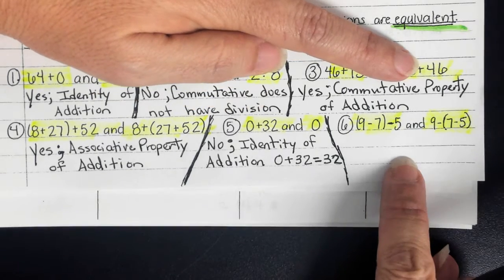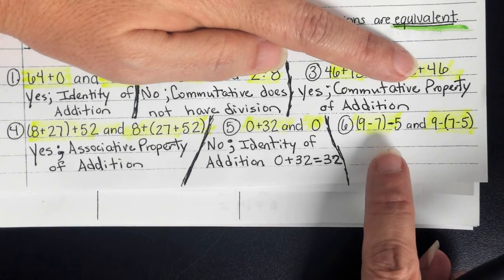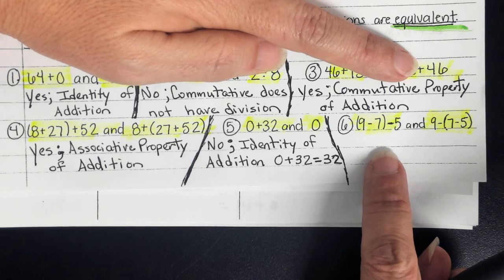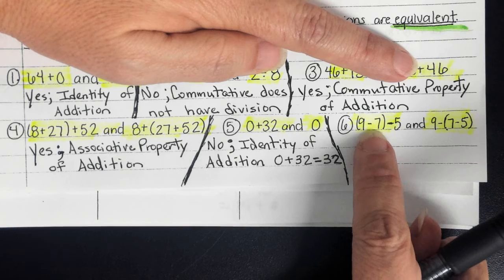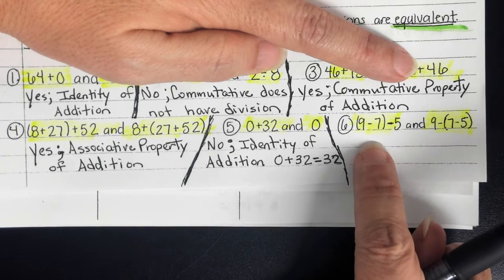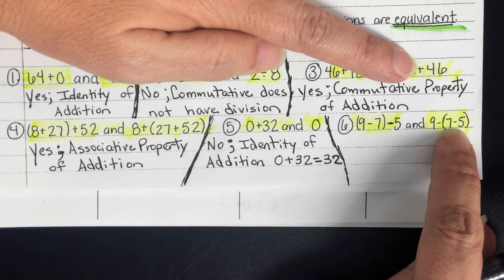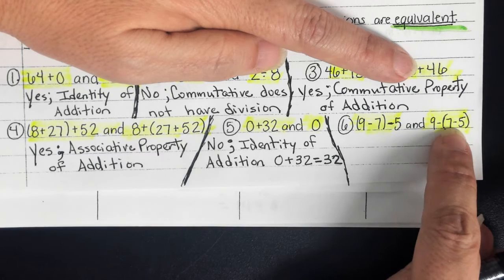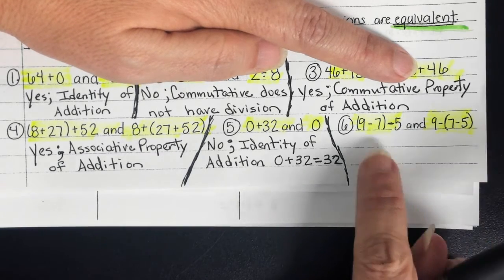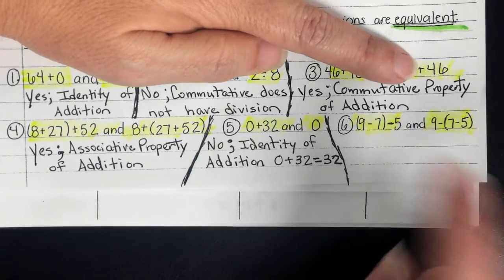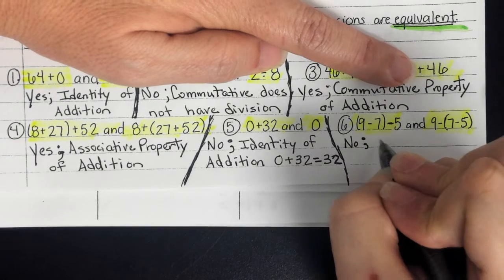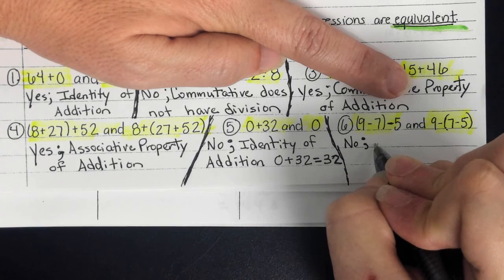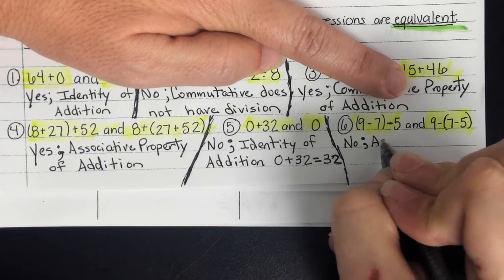So, this one? Okay, is it going to equal though? Think about this one. This would be 2 minus 5 would be negative 3. This would be 2. 9 minus 7 would be 2. 9 minus 2 would be 7. They're trying to do associative property, but what? Not the same. Doesn't work with subtraction.